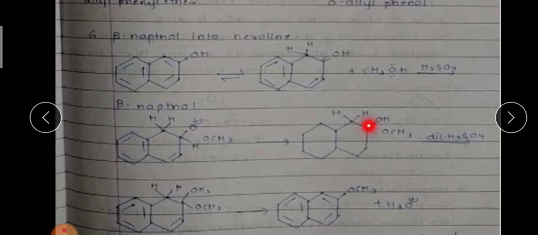Dilute H2SO4. After this rearrangement, this OCH3 group will come there, beta naphthol methyl ether, and this beta naphthol methyl ether is called nerolin. This you have to remember.